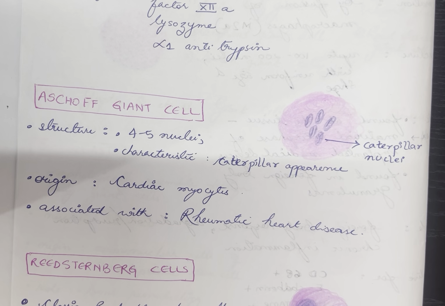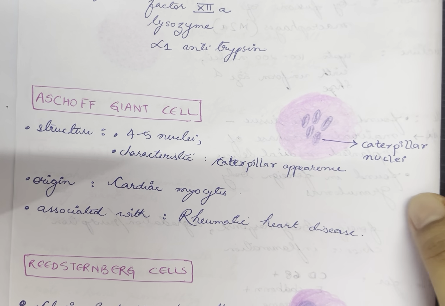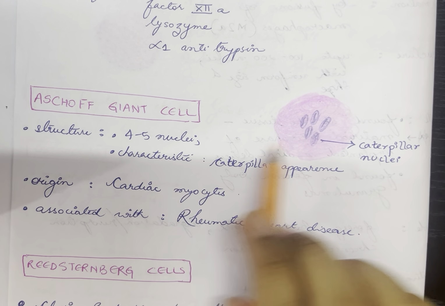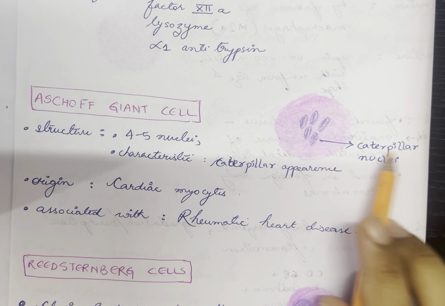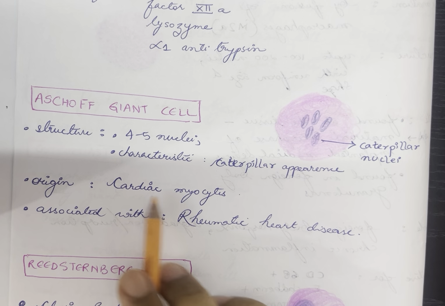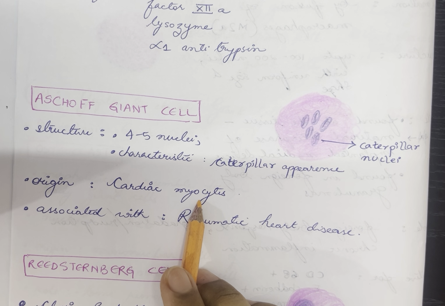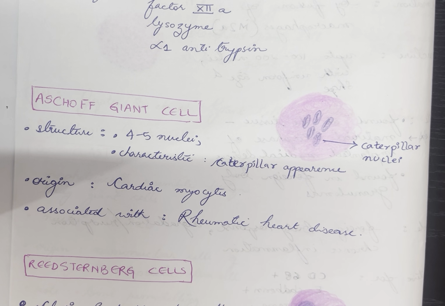Then comes Aschoff giant cell. In Aschoff giant cell, there are about 4 to 5 nuclei, which has a characteristic appearance of caterpillar nuclei. It originates from cardiac myocyte and is associated with rheumatic heart disease.